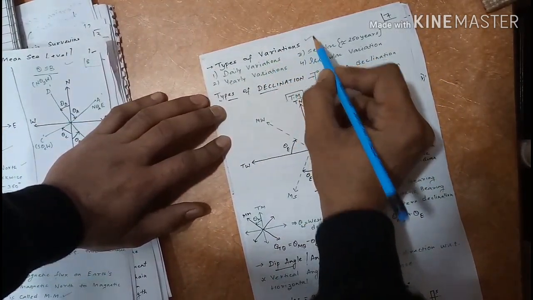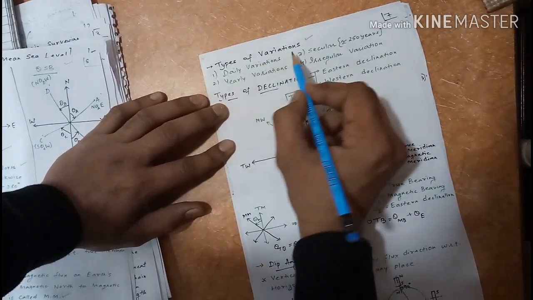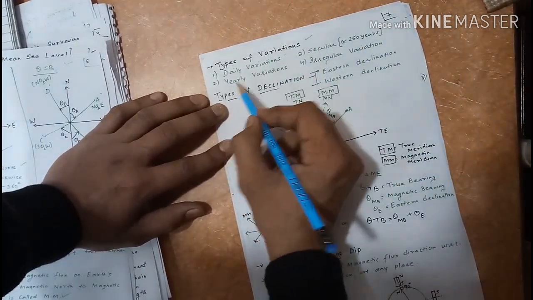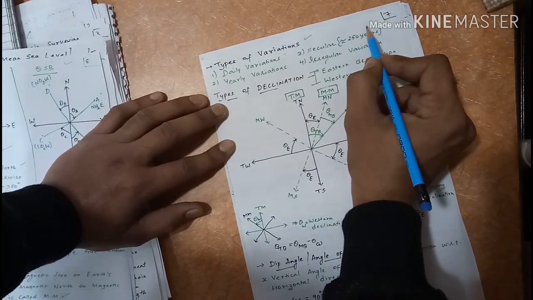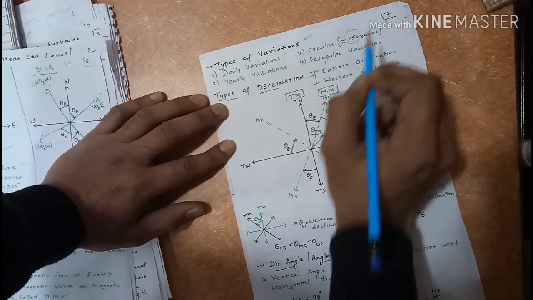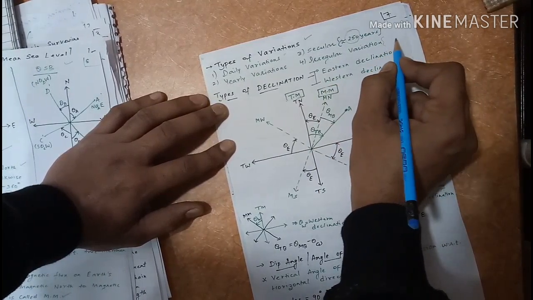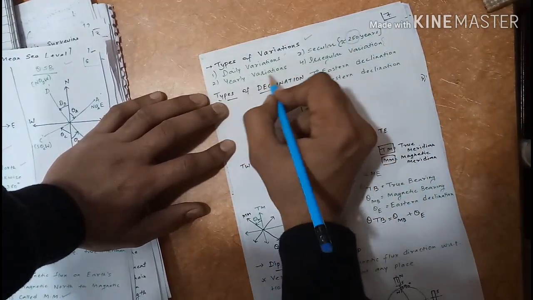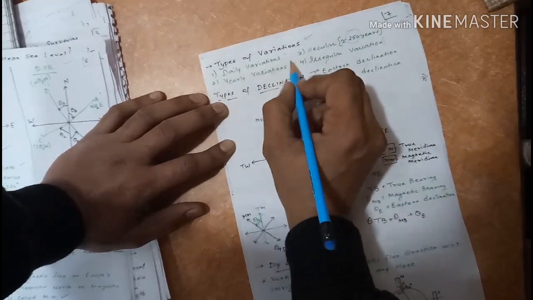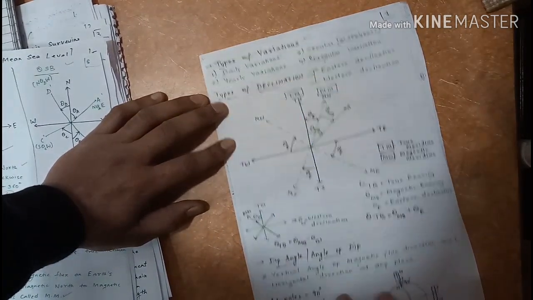Now the types of variations. There are 4 types of variations: daily variation, secular, yearly and irregular. Secular is generally seen over 250 years. Irregular variations don't have any time limit or boundary. Yearly variations are on an annual basis, daily variations daily.